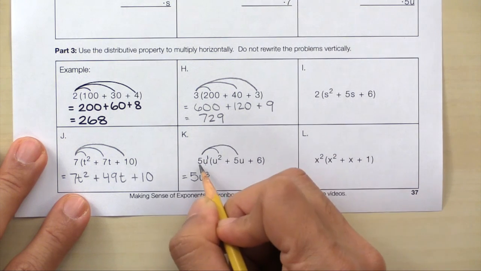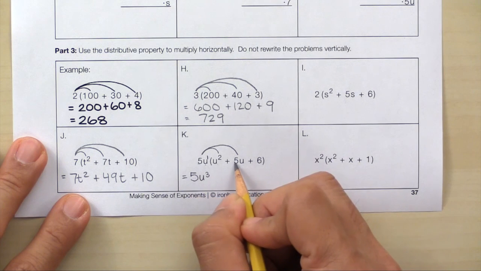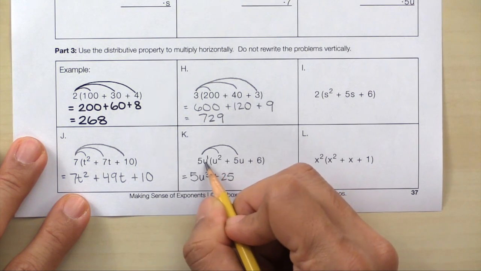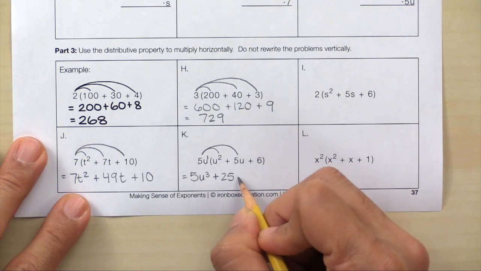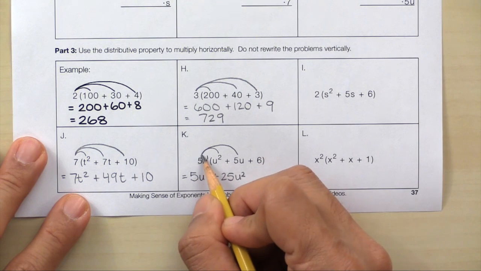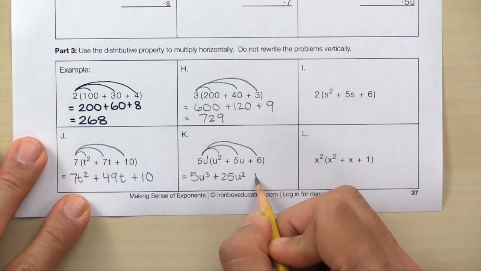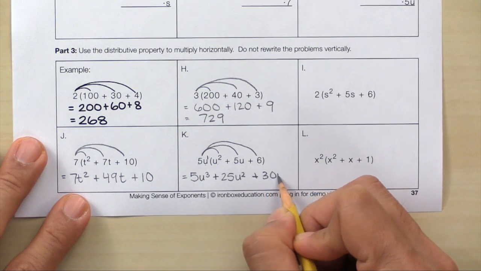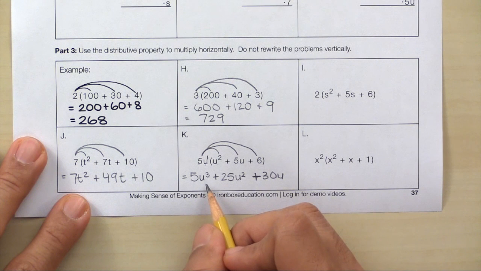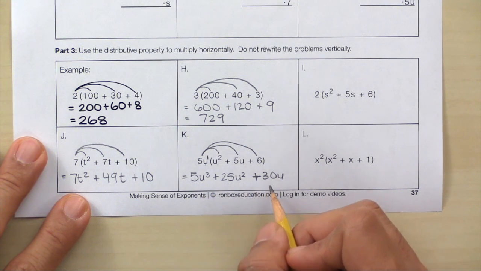Next, we have 5u times 5u. Take care of the numbers first. 5 times 5 is 25. U times u equals u squared. Next, we have 5u times 6, and that'll give us 30u. So our final answer here is 5u to the third power plus 25u squared plus 30u.